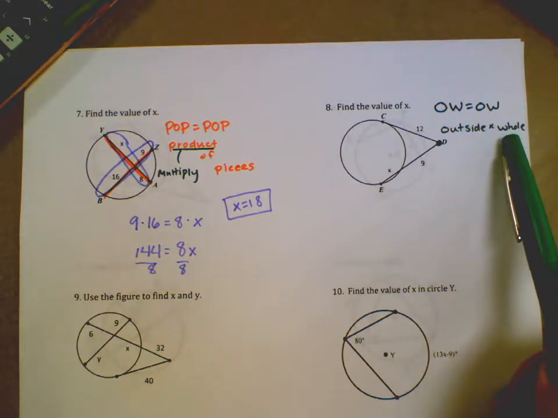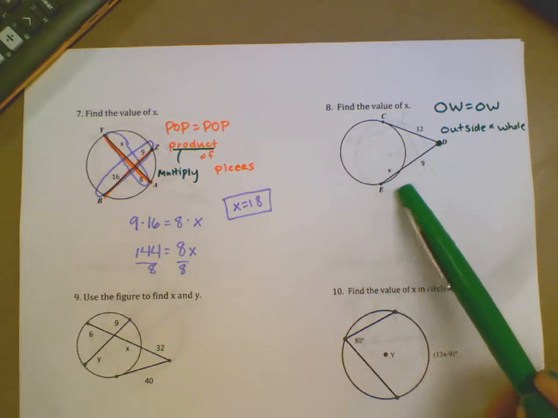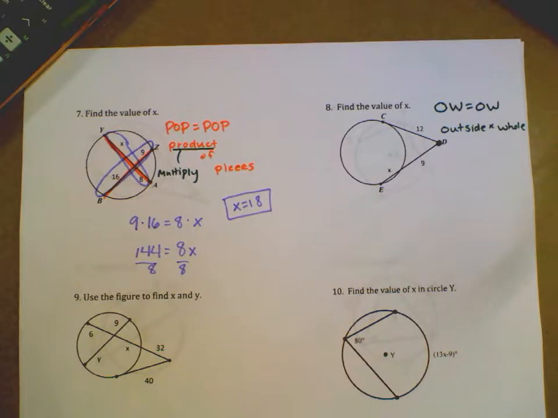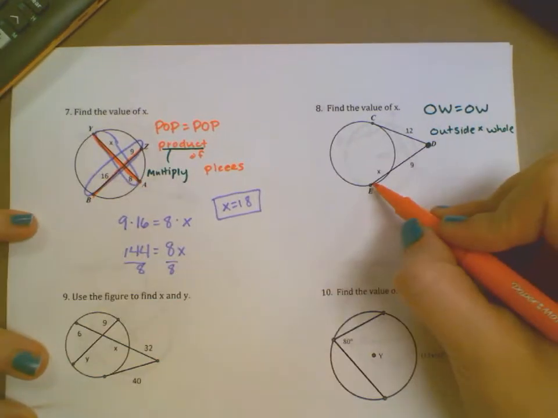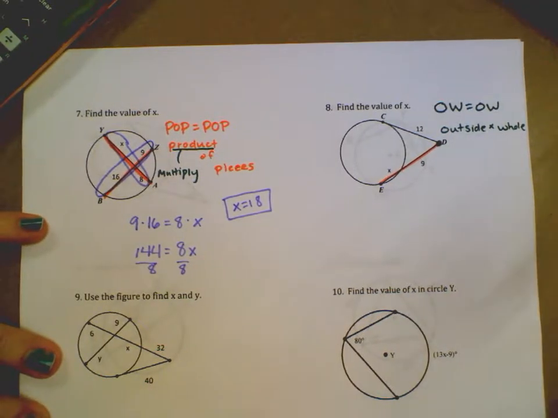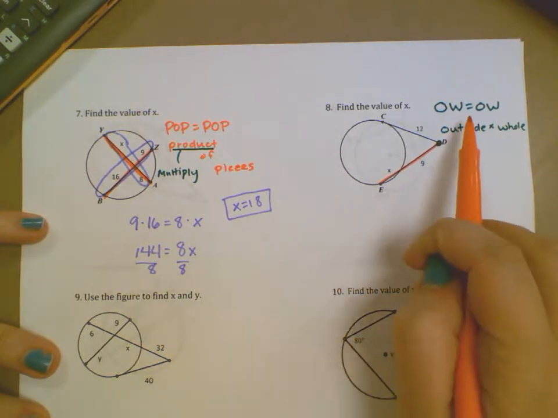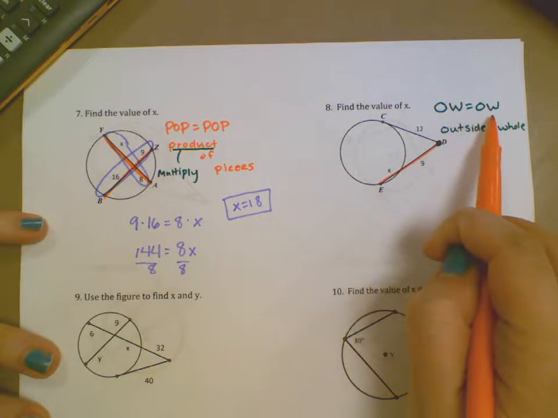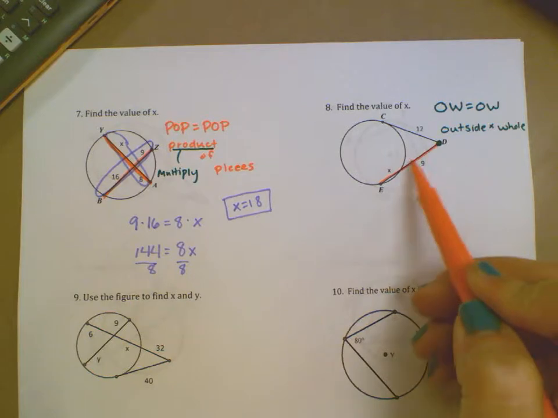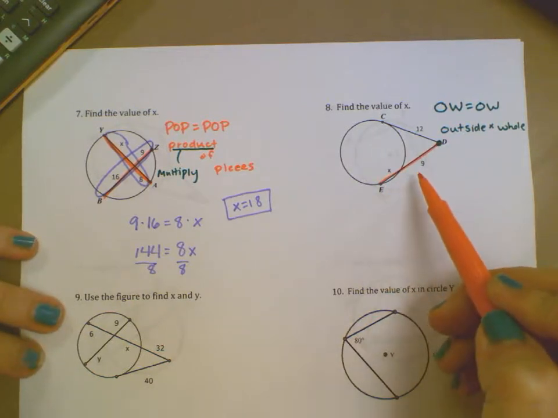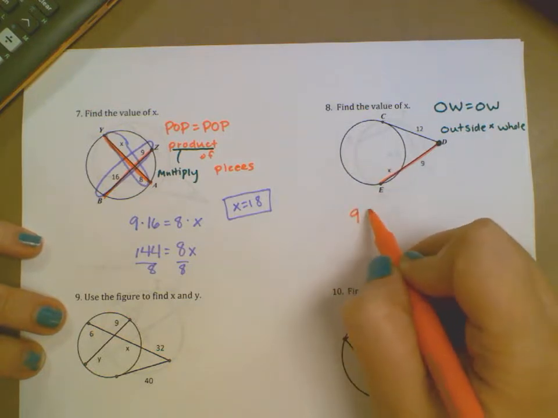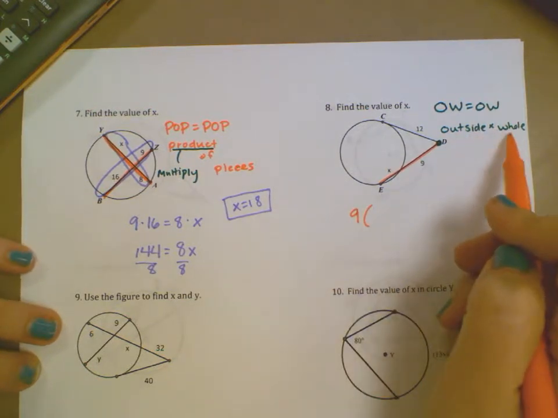Most times you are going to need to add your pieces together unless they already tell you the length of the whole piece. For this one, they do not tell me the length of the whole piece. But if I start with this secant, I'm going to do the outside piece times the whole piece, set it equal to the outside piece times the whole piece of the other secant or tangent. For this one here, my outside piece is just 9. 9 is just this piece right here. So 9 times the whole piece.